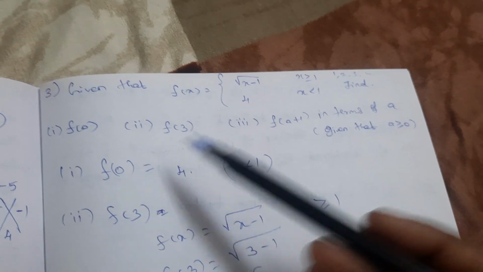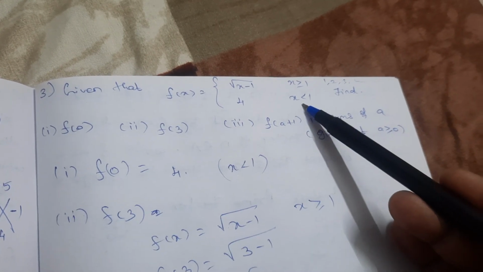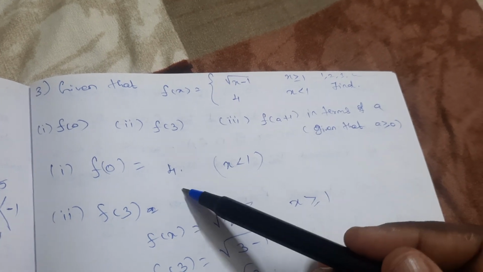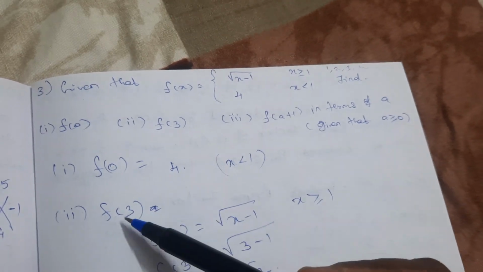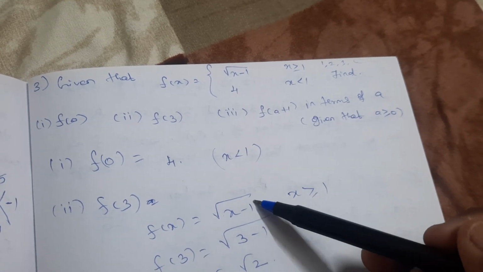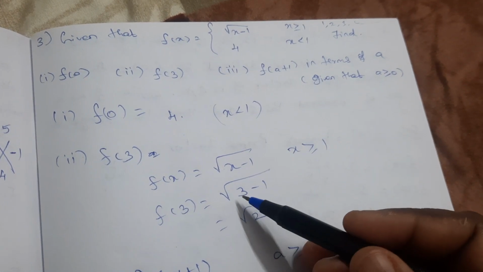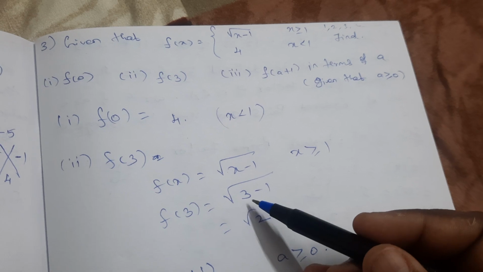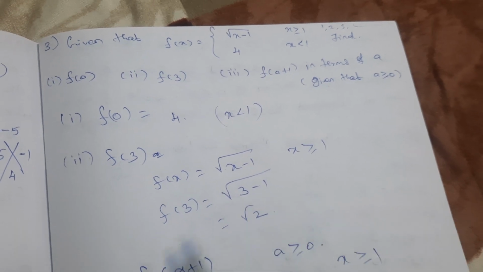First f(0). 0 means x is less than 1, so the answer is 4. Then f(3). 3 is greater than or equal to 1, so f(x) equals root of x − 1. For f(3), substitute x as 3. So 3 − 1 gives root 2, the answer.